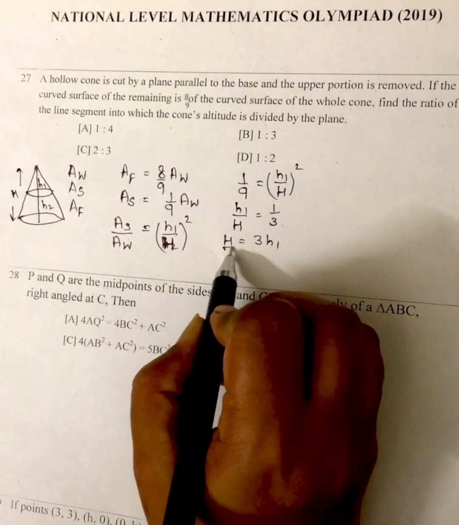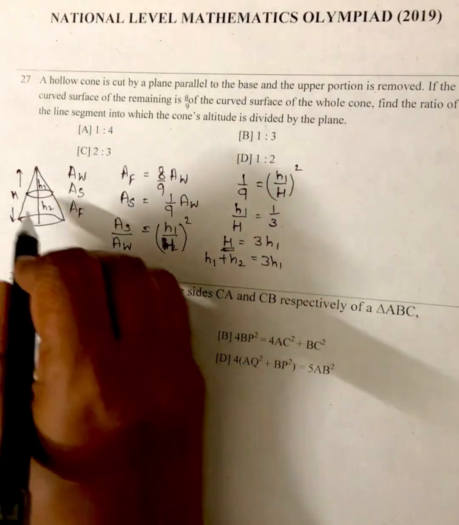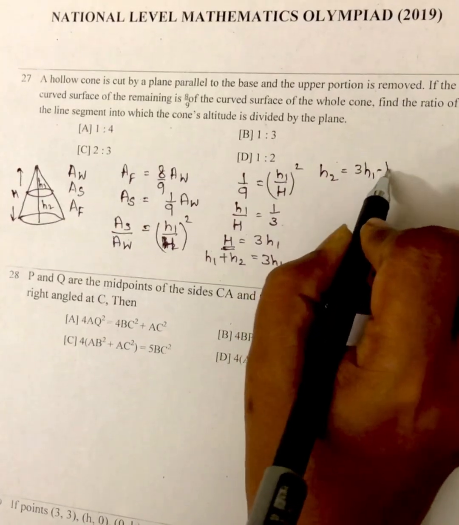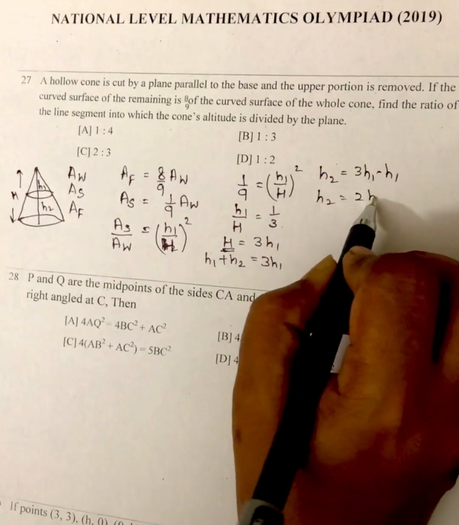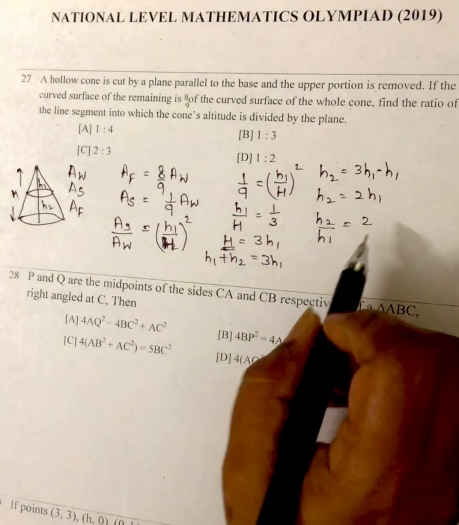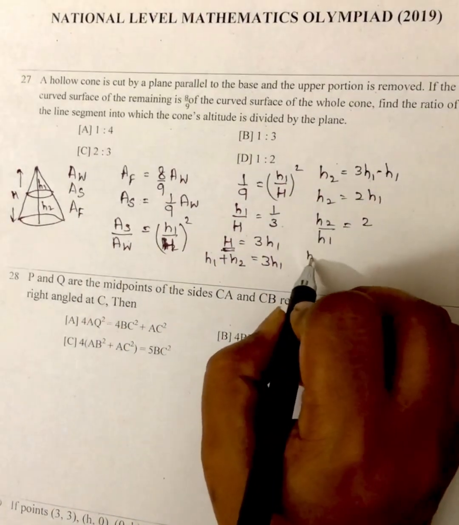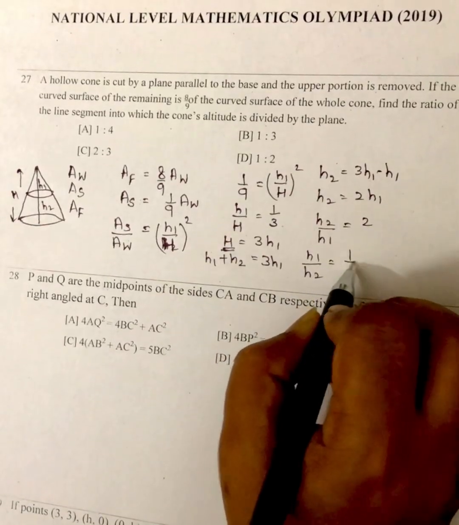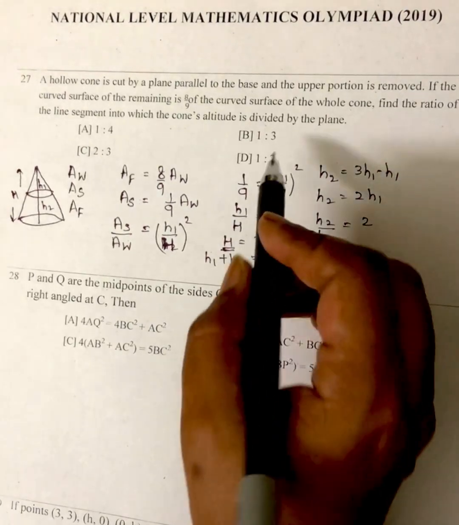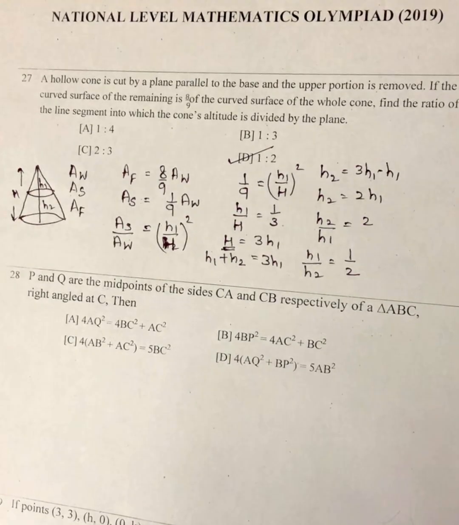Now this height is the sum of h1 and h2, where h2 is the height of the frustum. So from here we get h2 is equal to 3h1 minus h1, that is h2 equal to 2h1. So the ratio h2 upon h1 is 2, or, since we have to find the ratio of the line segments into which the cone's altitude is divided by the plane, h1 upon h2 will be 1 by 2. So the height is divided in the ratio 1 to 2. So our answer is option D. So this solves question number 27.